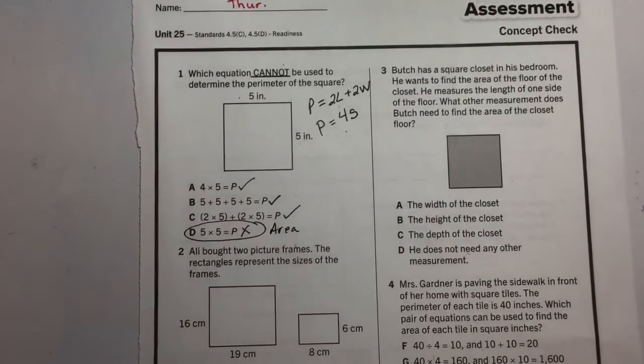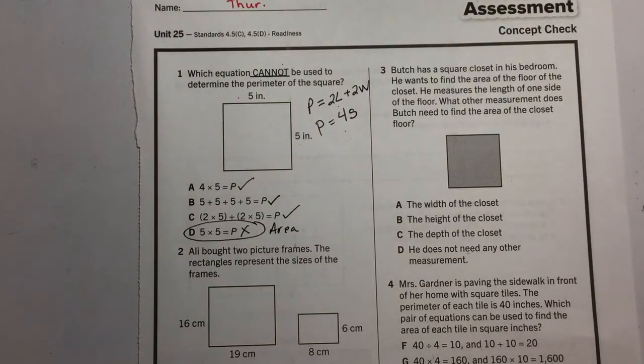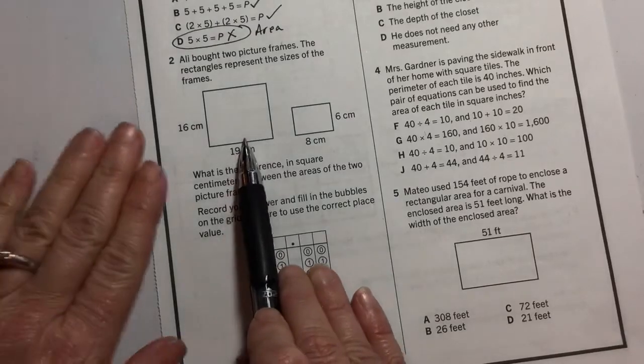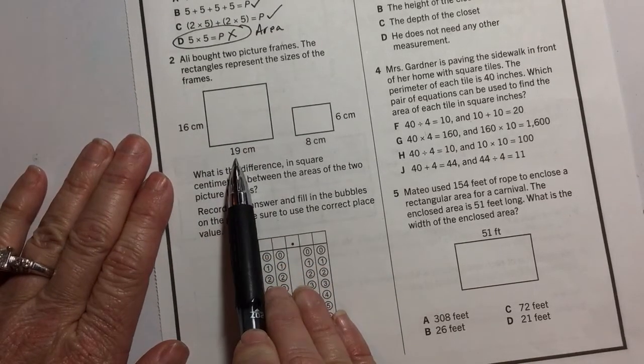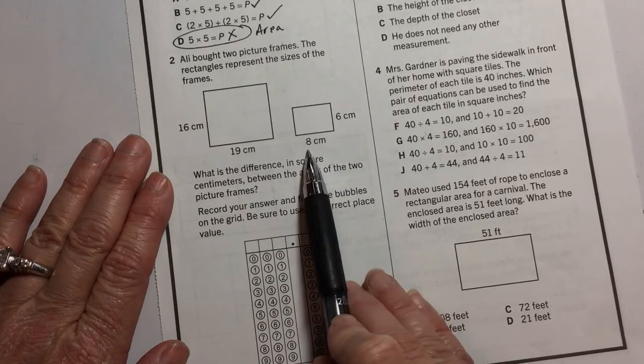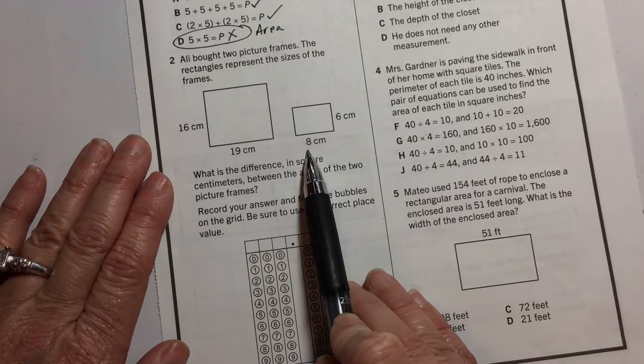All right, looking at number 2. Move this out of my way. Alrighty, here we go. Allie bought 2 picture frames. The rectangles represent the sizes of the frame. So here's a picture frame, 16 centimeters by 19 centimeters, and here's a picture frame, 6 centimeters by 8 centimeters. That is a very small picture frame.